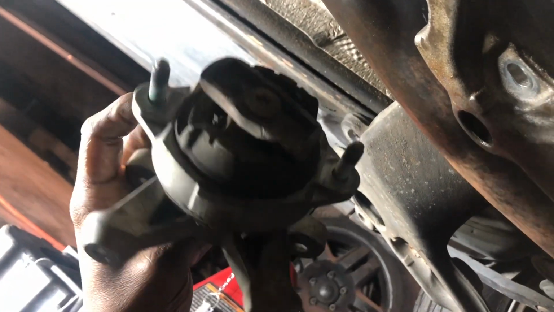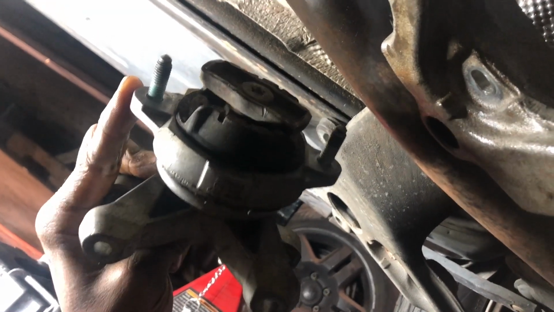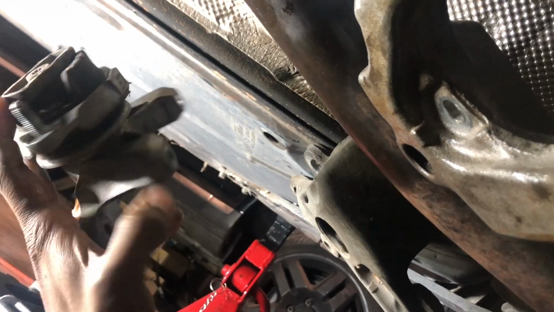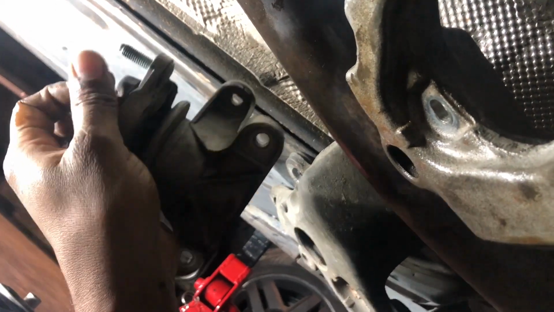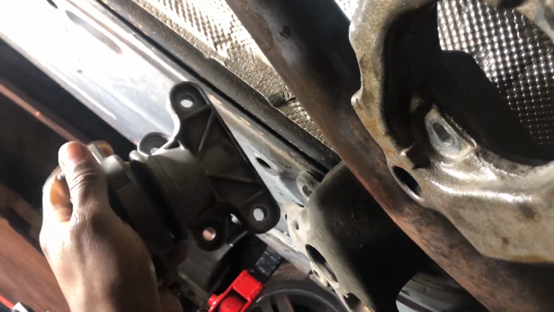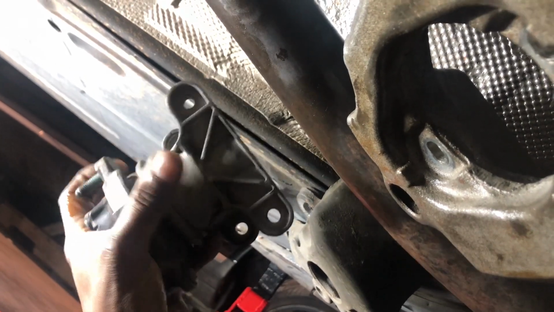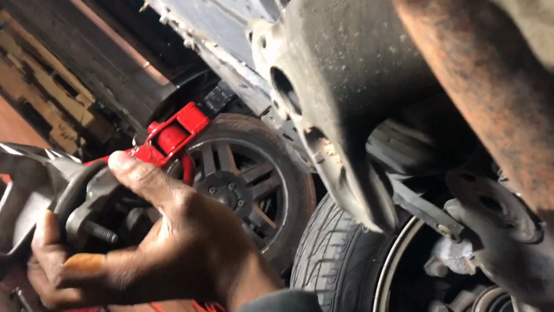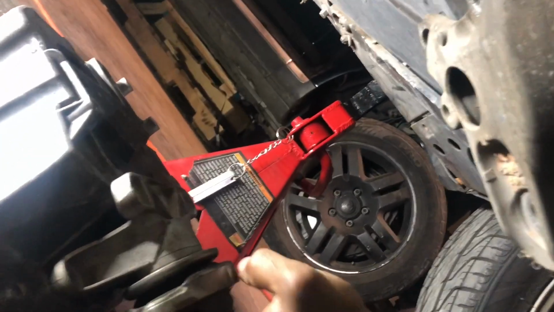And then right here in the center, this is where the transmission mount goes. And I'll show you that. This is the transmission mount right there. So there's two 13mm bolts right there. You just have to disconnect those. And then there's 4 bolts. See those 4 bolts right there? 1, 2, 3, 4. Those 4 bolts are connected to the rear of the transmission housing, like this.